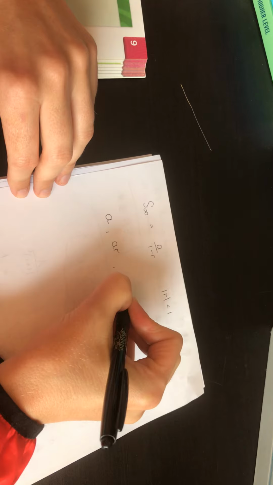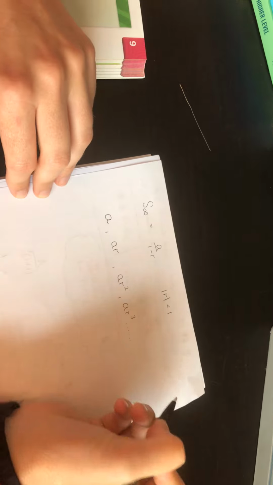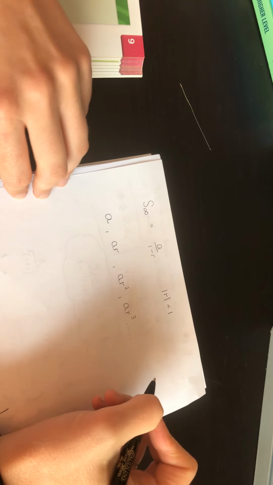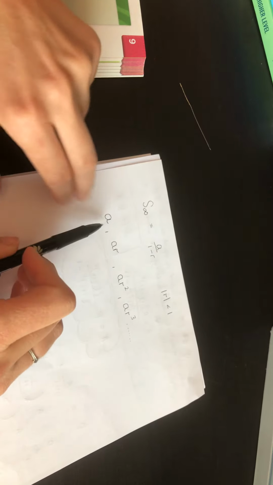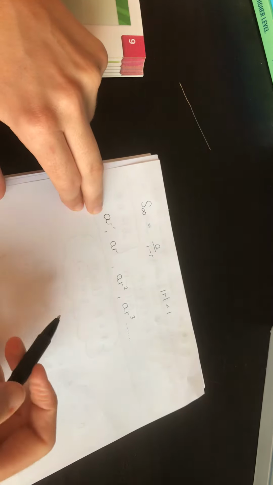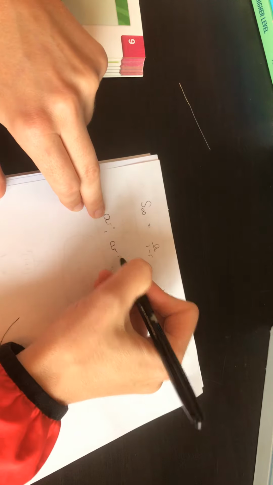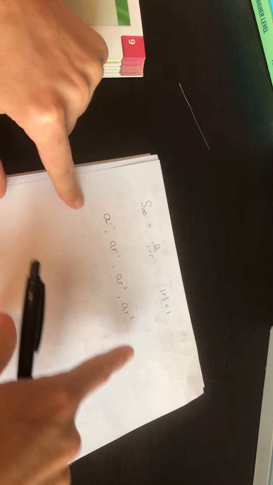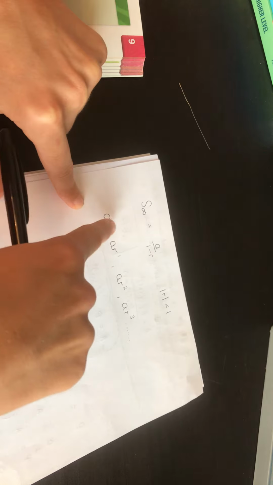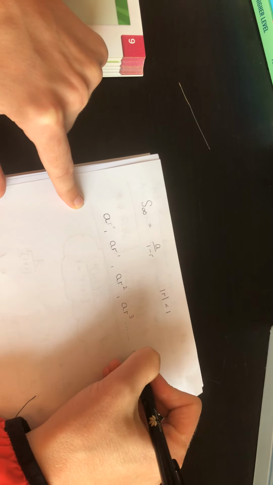Third term, fourth term, and so on. So my first term, if you want to see it, you could put r to the power 0. I don't see the point in that, because any first term of a geometric to me is always called a. But maybe if you need to see the pattern here, the first one has an r to the power 0, the second one has an r to the power of 1, the third one has an r to the power 2, the fourth one has an r to the power 3. So the nth one is going to be ar to the n minus 1.